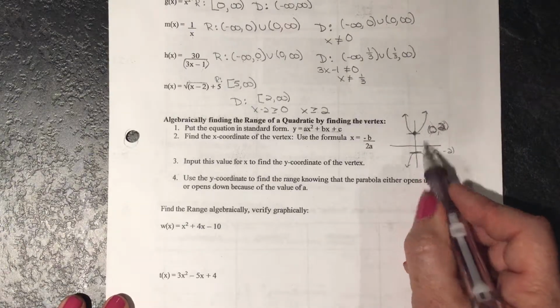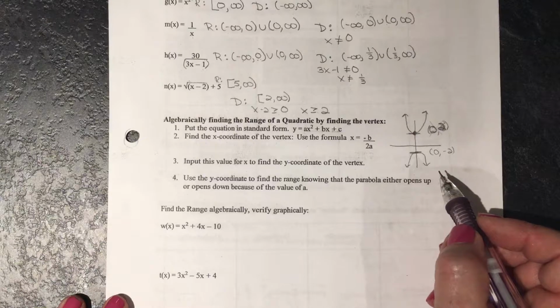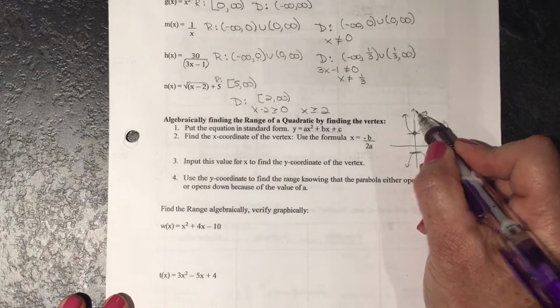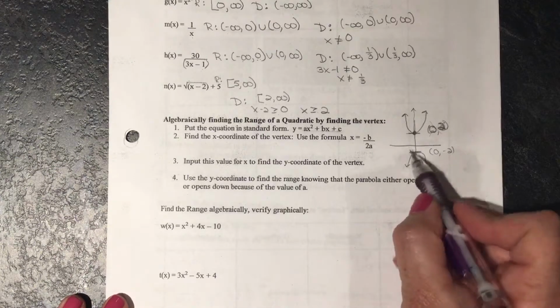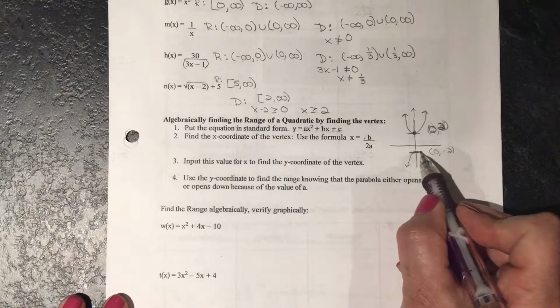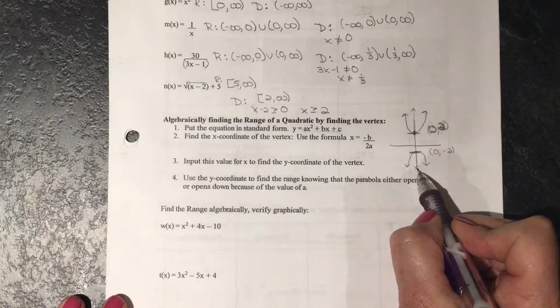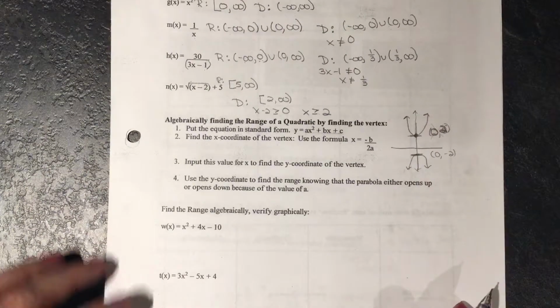Using the minimum and the maximum will help us find the range, by saying only from that minimum and then everything to positive infinity, or starting with the maximum, we can have everything going to negative infinity to be our range. Let's put that into practice.